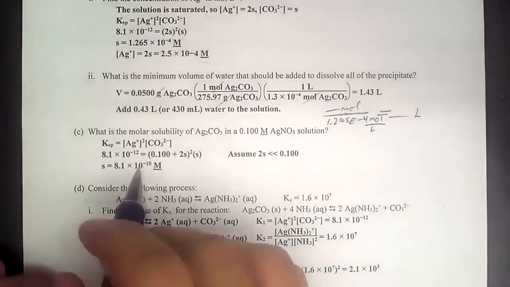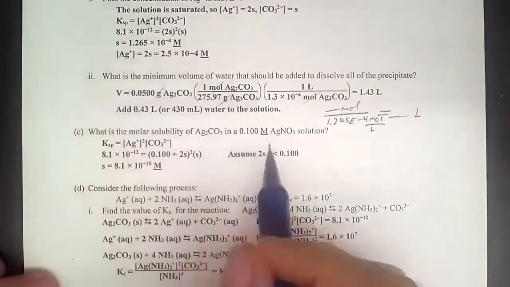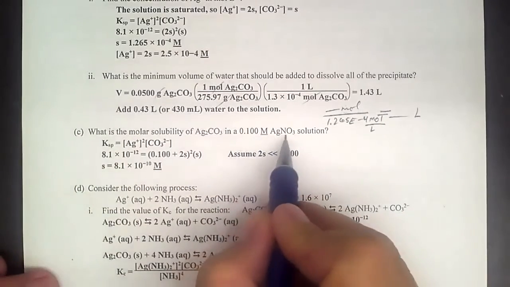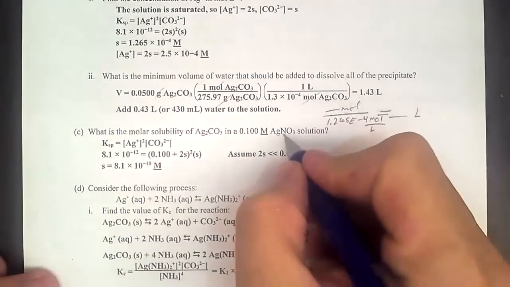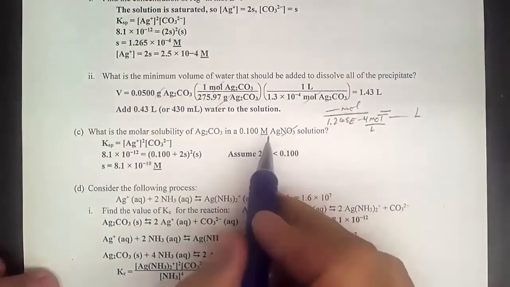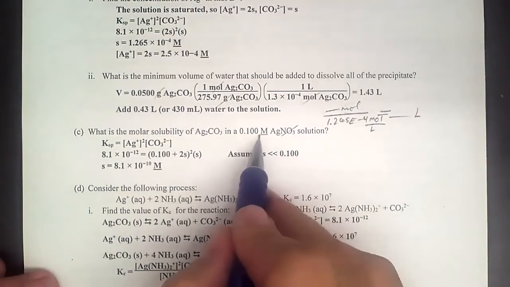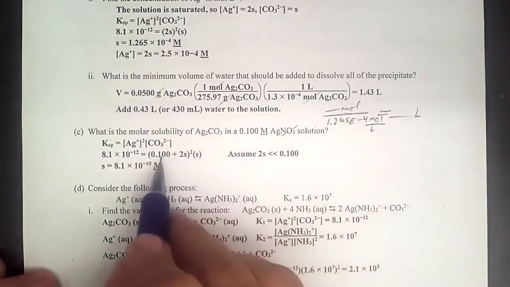On C, we're asked for the molar solubility. Now that's S. Now it may seem we know S, but we're pre-dosing it with this solution here. And of course the nitrate is super soluble and won't figure into any K math, so let's disregard it. But one of these salt particles will give me 1 Ag. So this is the molarity of the Ag before I even get started.